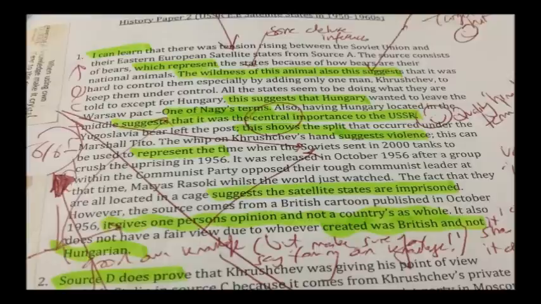This suggests. Hungary, located in the middle, suggests that it was of central importance. And I've written that this is a quality hinged term. Khrushchev's hand suggests violence. This can be used to represent. All are located in a cage, suggesting the satellite states are imprisoned.